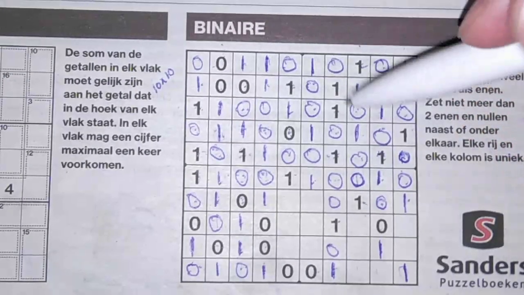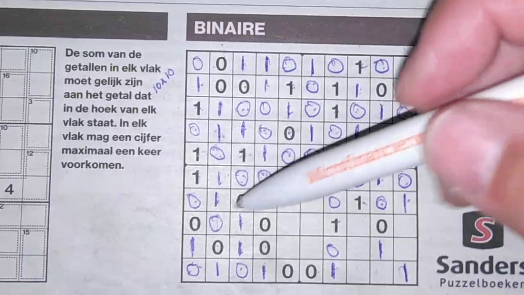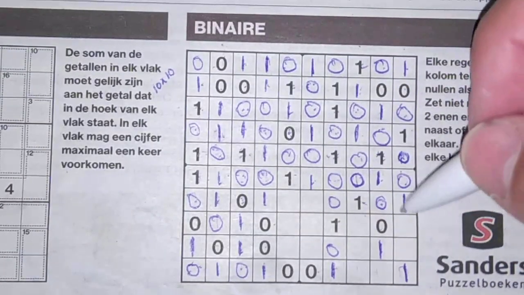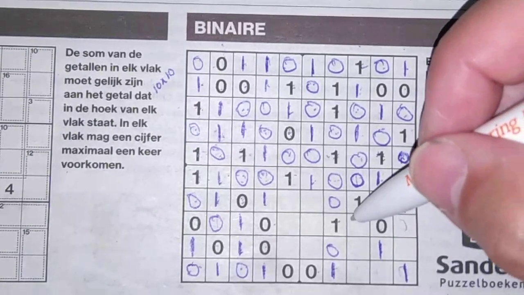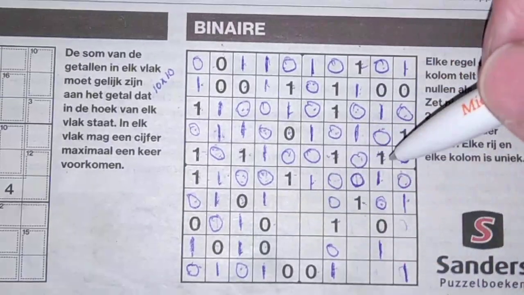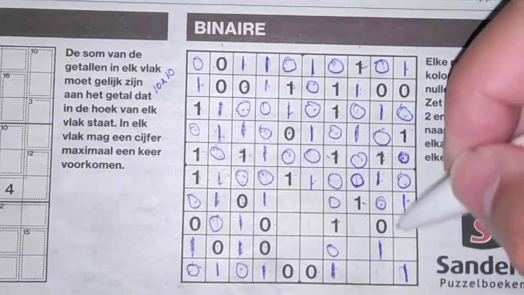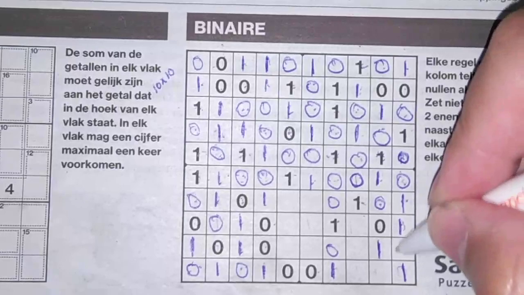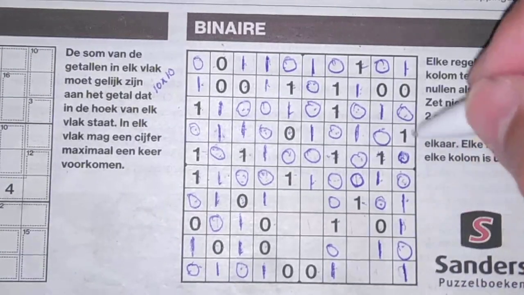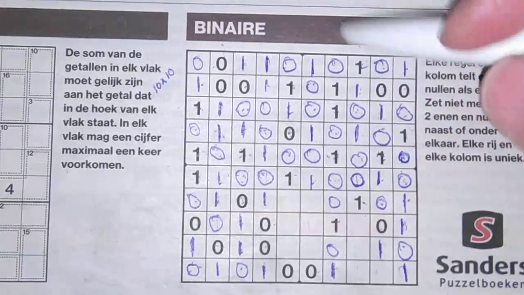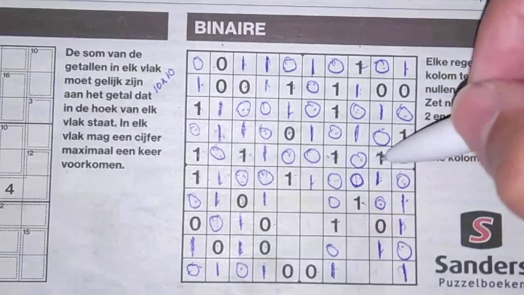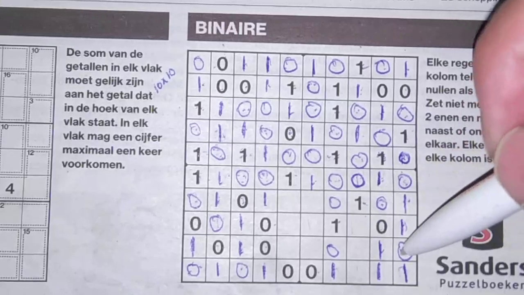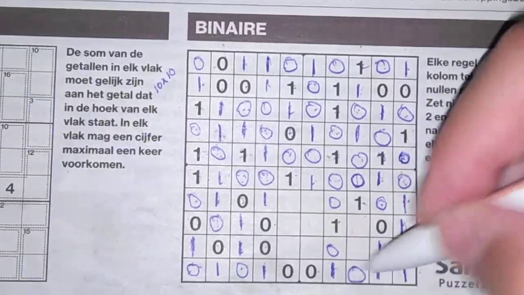Then 1, 2, 3, 4 O's. If I place the 5th O here, then we have 4 ones in a row, not allowed. So this cannot be an O. This should be a 1. Double 1 here and O, there and O. Double check. 1, 2, 3, 4, 5. Yes. 1, 2, 3, 4. 4 ones. This is number 5. Double 1 here and O, there and O.